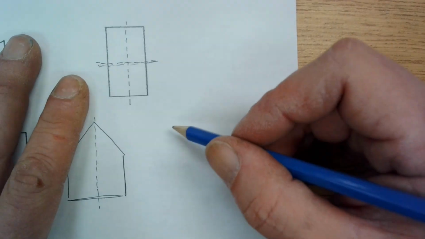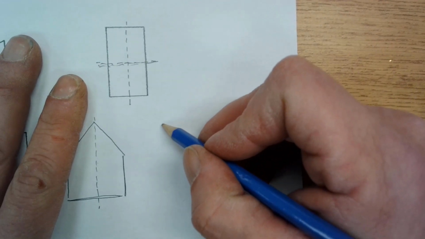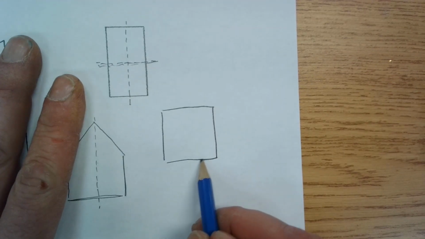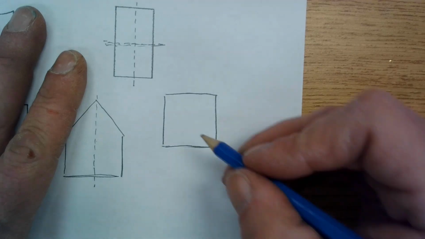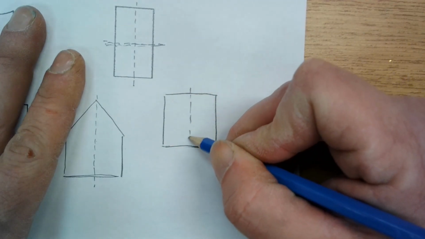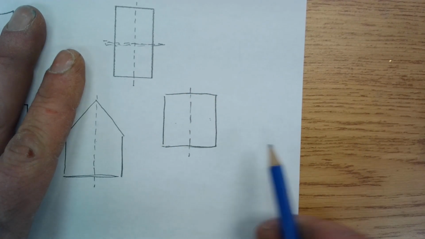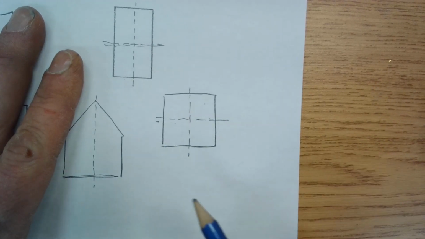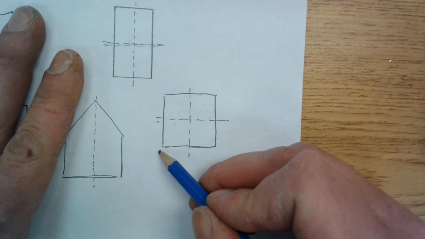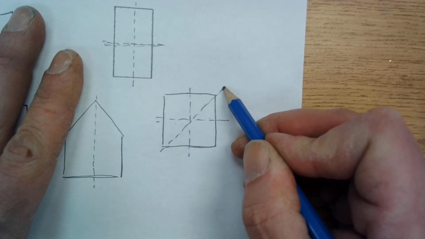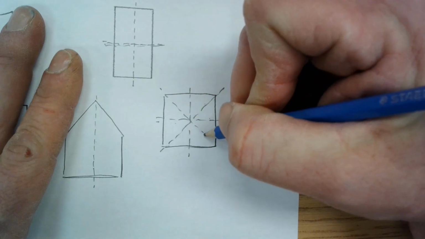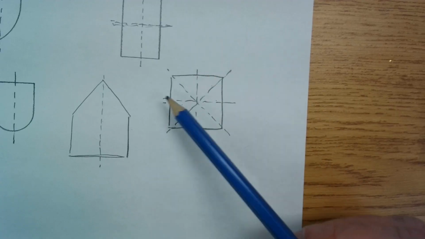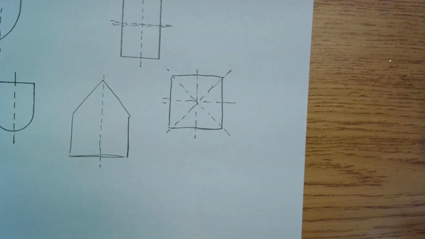Now, if I were to do a square, okay? Once again, just like the rectangle, I know that I'm going to have a line of symmetry this way. They are the same. Then I have a line of symmetry here. This is the same as this. But when they are even all the way around, you can have diagonal lines of symmetry too. Think of folding a square in half a bunch of times. So the square actually has 1, 2, 3, 4 lines of symmetry.